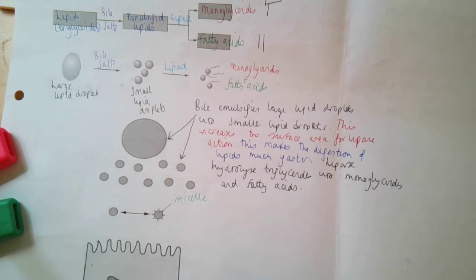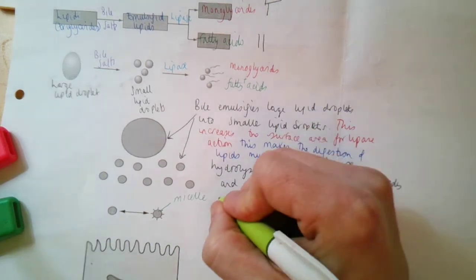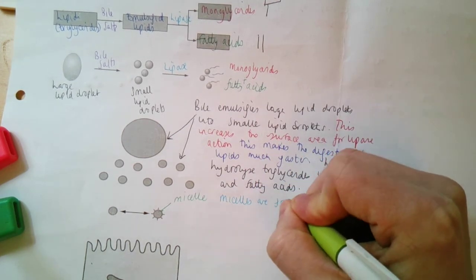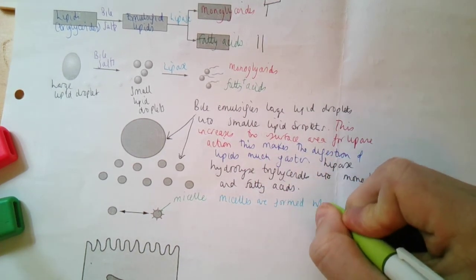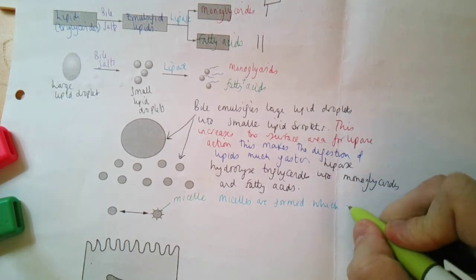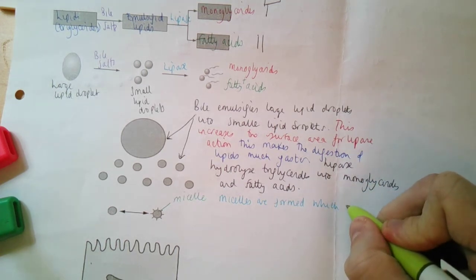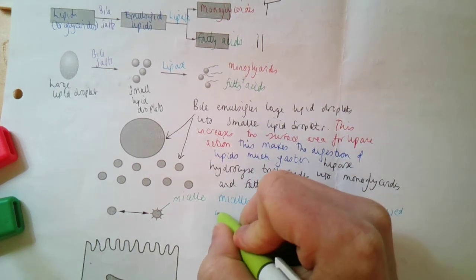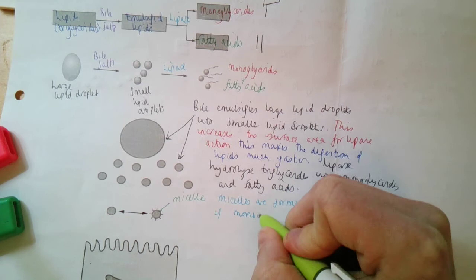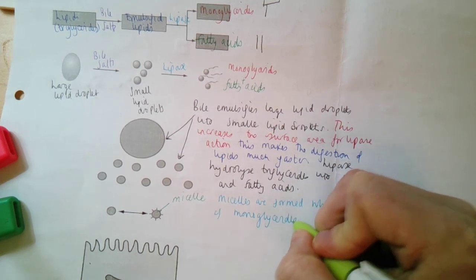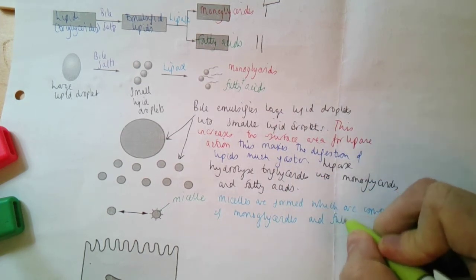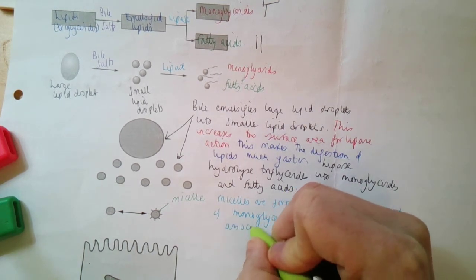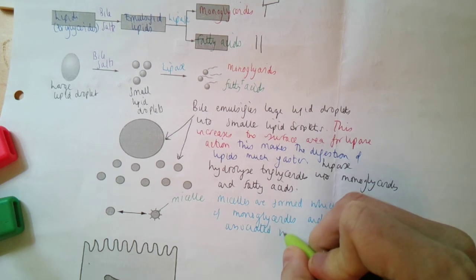So, micelles are formed which are composed of monoglycerides and fatty acids associated with bile salts.